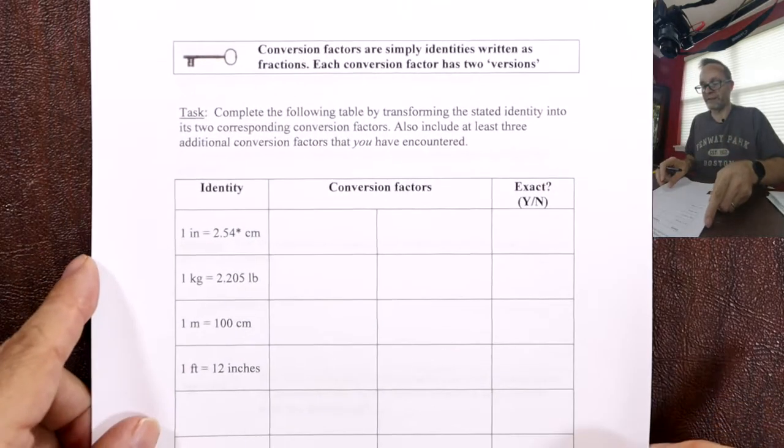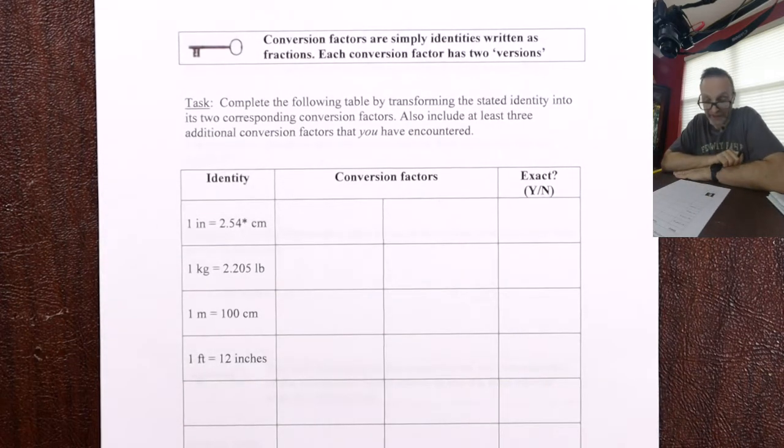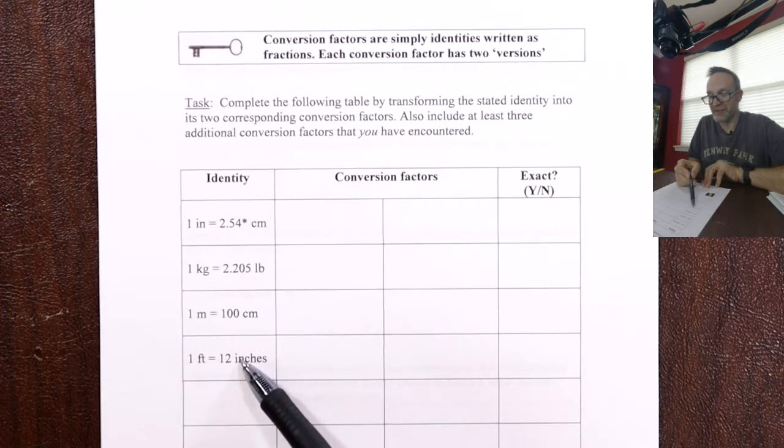So if you look in the back of the book, there are loads and loads of conversion factors. Again, you can convert anything to anything, really. If you have a conversion factor, you need a conversion factor, but there are so many out there. You can even make up your own. We'll do one of those in a moment. So here they are. Here's a few to get started.